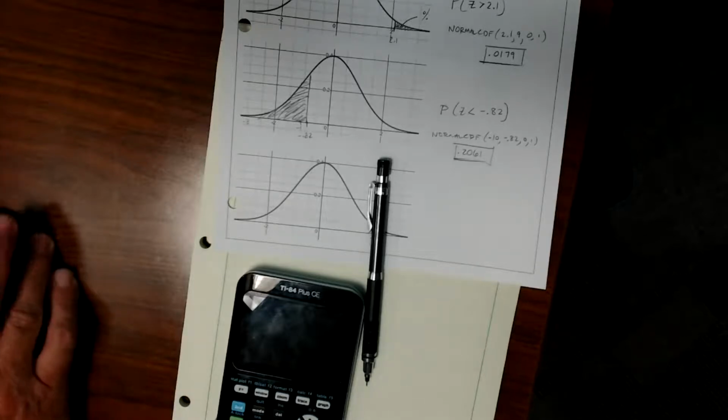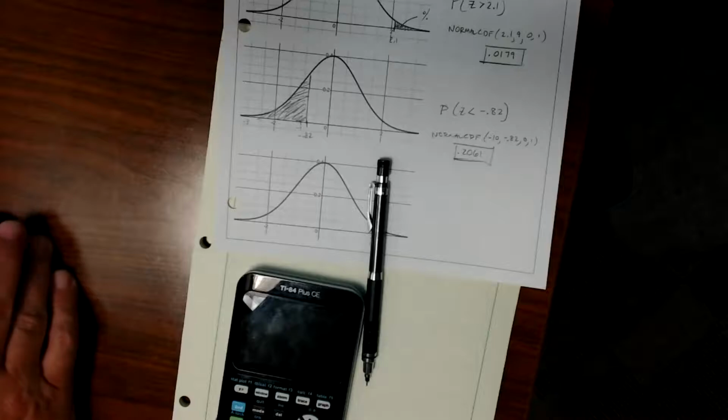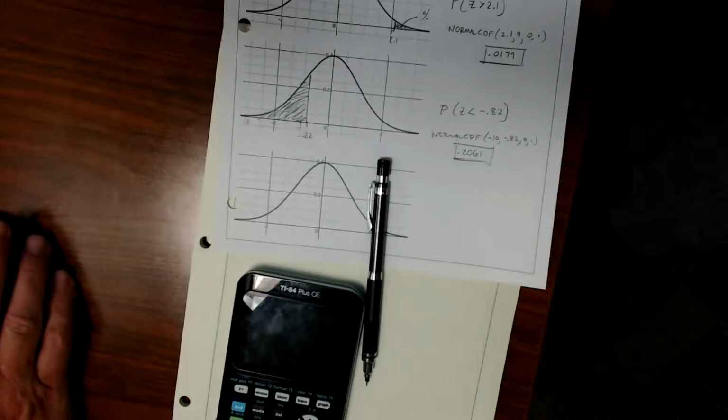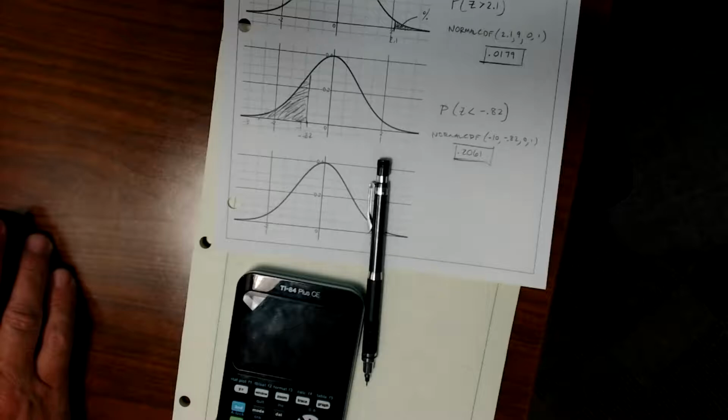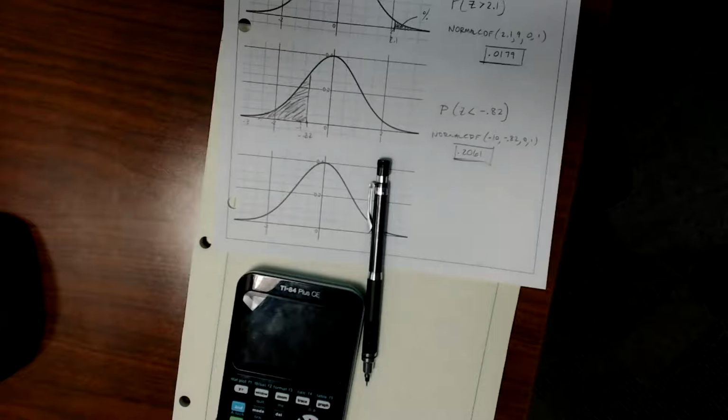And so these problems we've been doing, I can answer all of them just using this. We said, what's the area under the curve above 2.1 a second ago? So the lower limit is 2.1, the upper limit is whatever, 12. Isn't that the area we just got a second ago? So that's kind of cool.